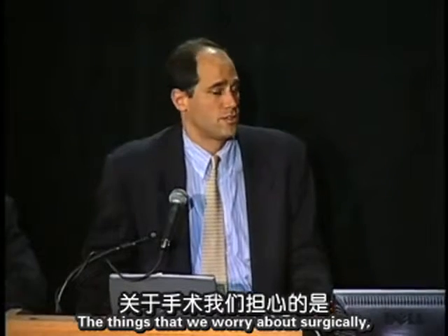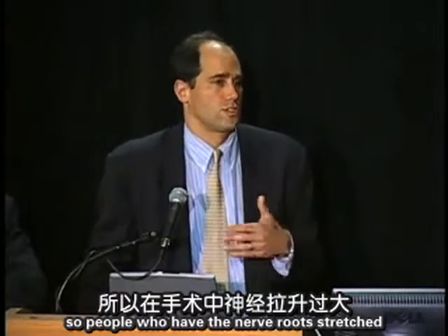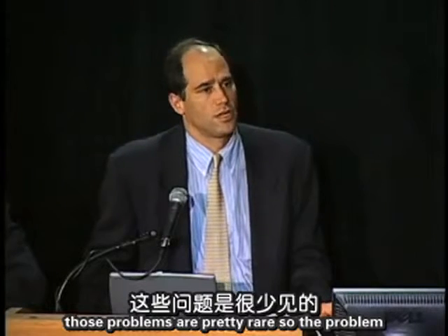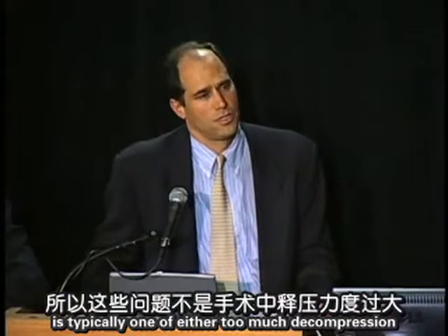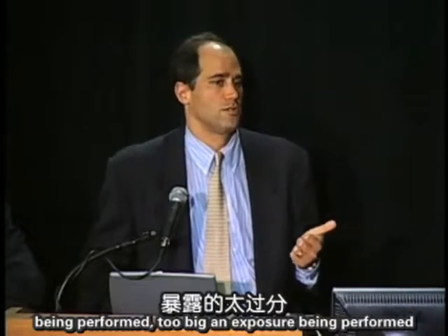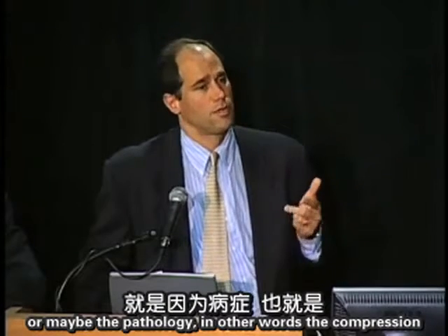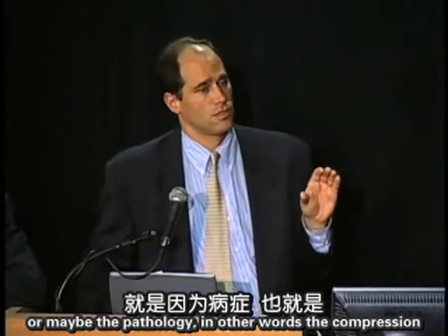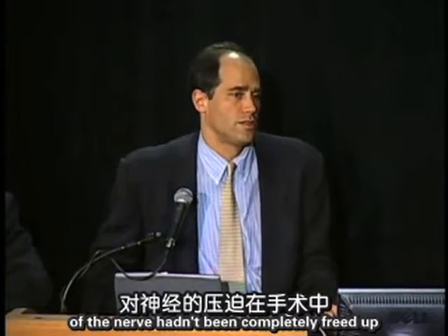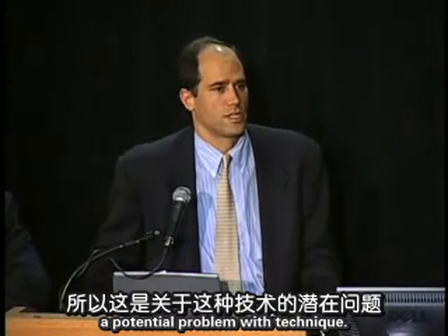The things that we worry about surgically, intraoperative complications, so people who have the nerve roots stretched too much in surgery or damaged in surgery, those problems are pretty rare. So the problem is typically one of either too much decompression being performed, too big an exposure being performed, or maybe the pathology, in other words, the compression of the nerve hadn't been completely freed up at the time of the operation. So that's kind of a potential problem with technique.